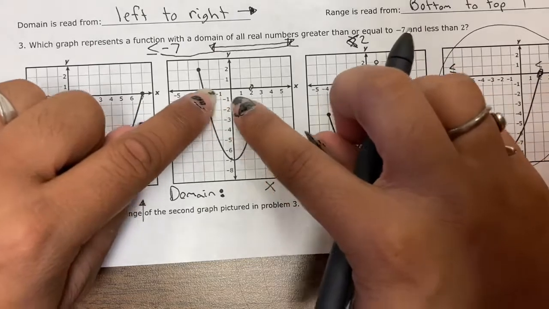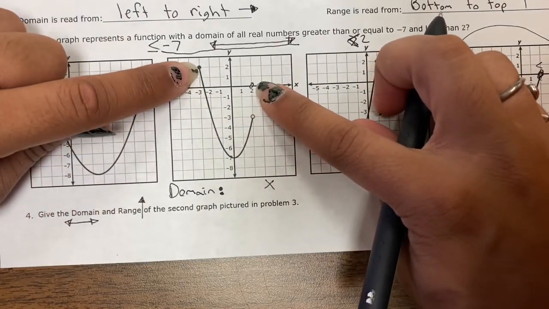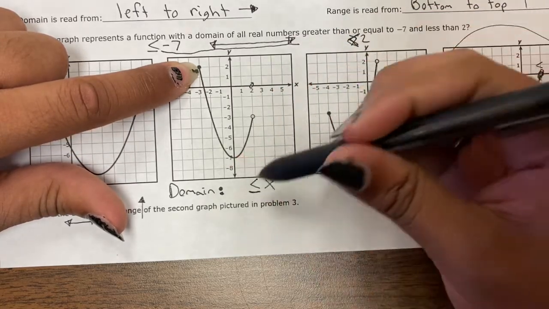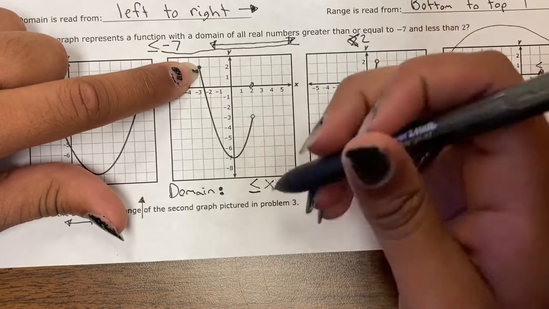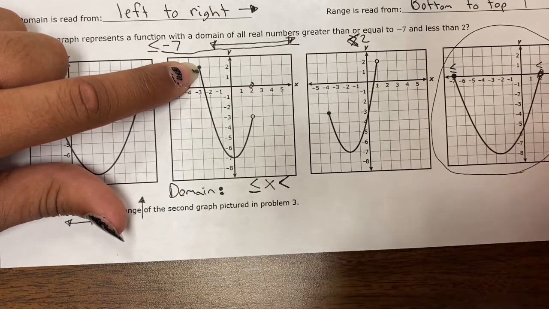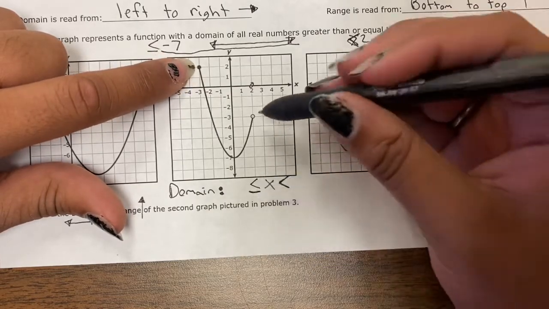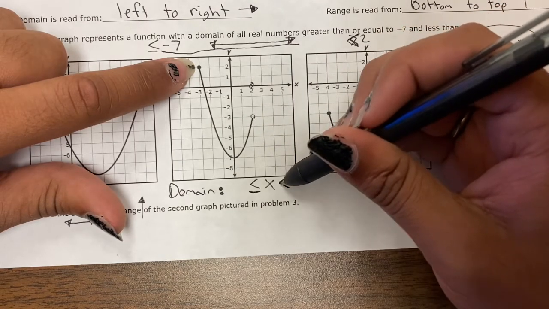I'm going to look from left to right and decide which symbols I am using. So I see this is a closed circle, so I'm going to use less than or equal to. And this one is an open circle, so I'm just going to use less than. Because remember, they always are going to face this direction. So on the left, it's less than or equal to. On the right, because it's an open circle, it's going to just be less than.